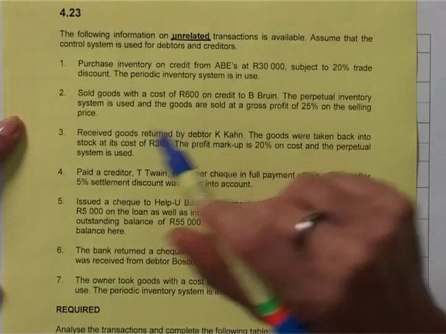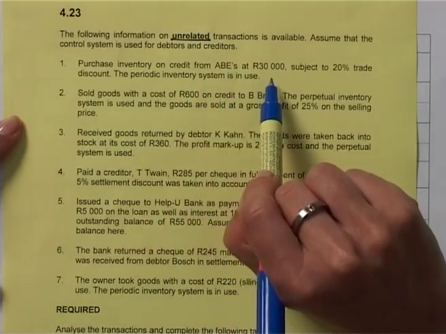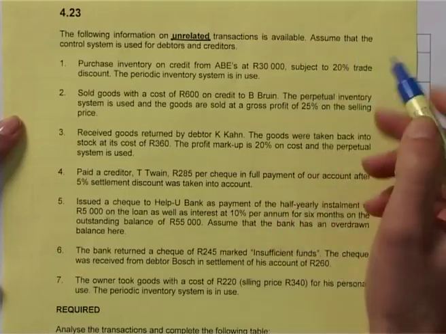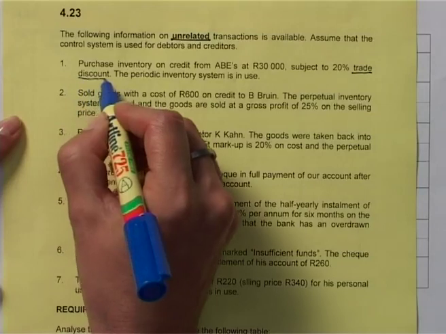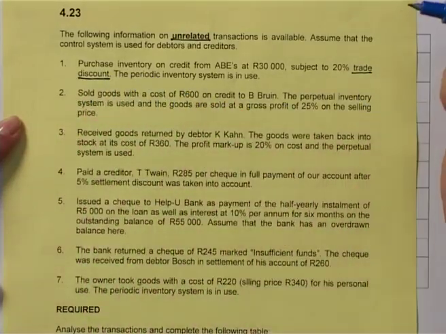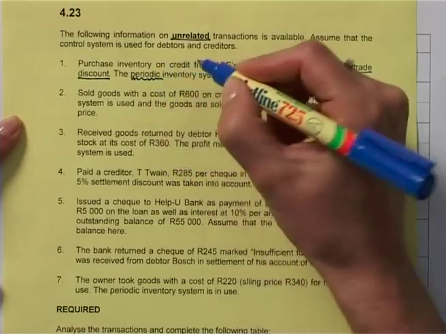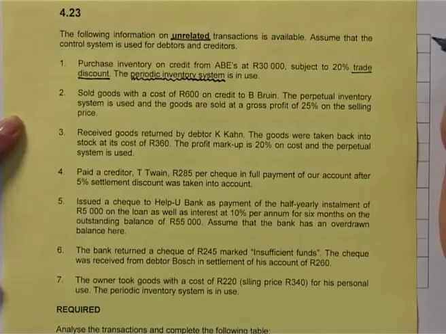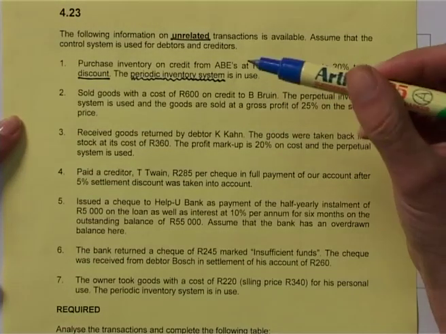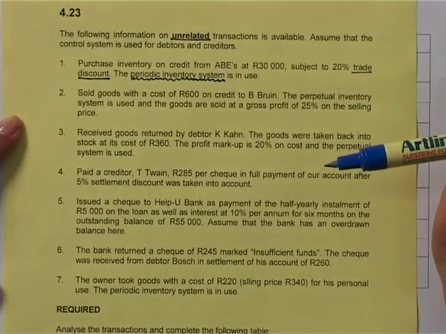Transaction number 1. Purchased inventory on credit from ABEs at 30,000 Rand, subject to 20% trade discount. Trade discount is the on-the-spot discount, different from settlement discount, and they tell us that the periodic inventory system is in use. Periodic inventory system, if you can just remind yourself, we do not keep track of the inventory transactions in the inventory account, but we're going to use alternative accounts for the periodic inventory system.